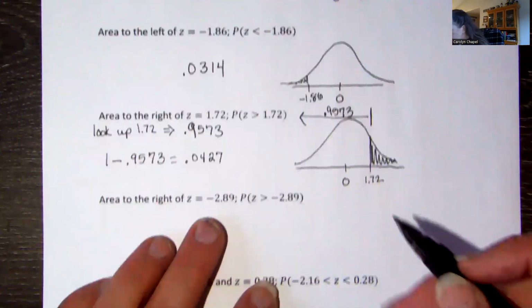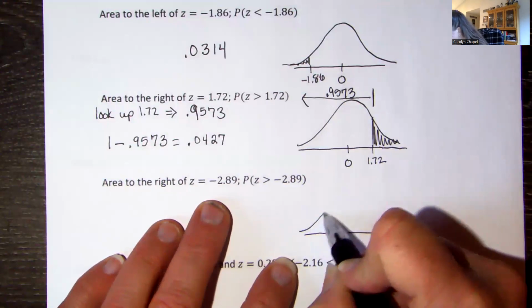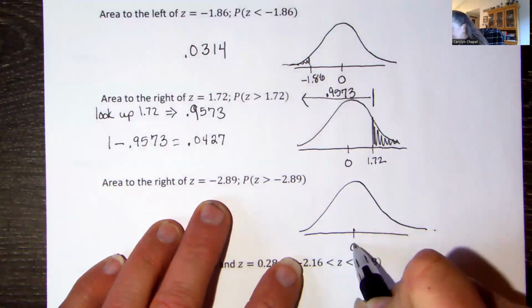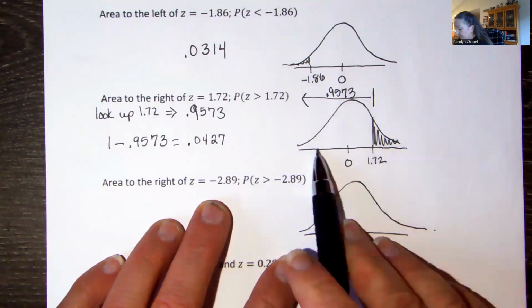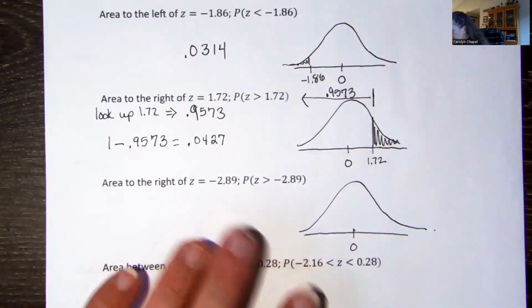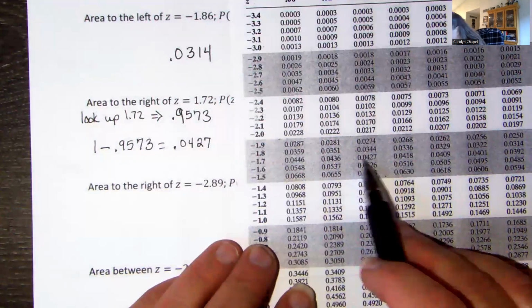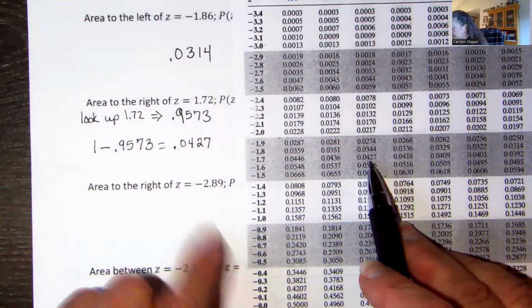Okay, we're going to do to the right of a negative 2.89. There are other methods for getting these. We can use the idea that it is symmetric. So I could have flipped this over and then looked up the negative 1.72. And this one, if I had looked up negative 1.72, I would have seen that 0.0427.